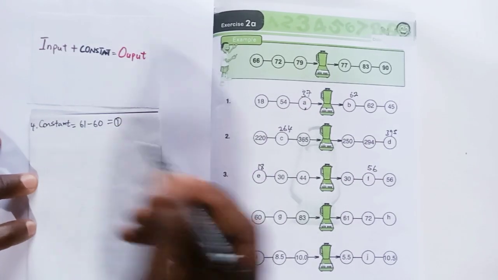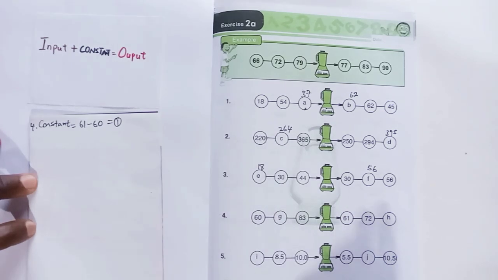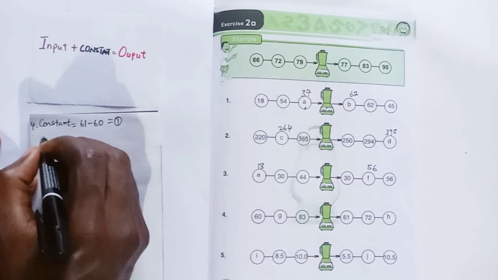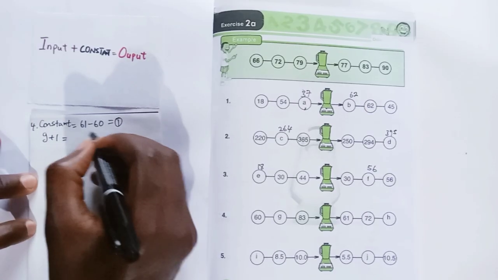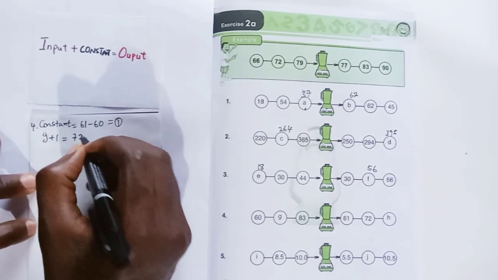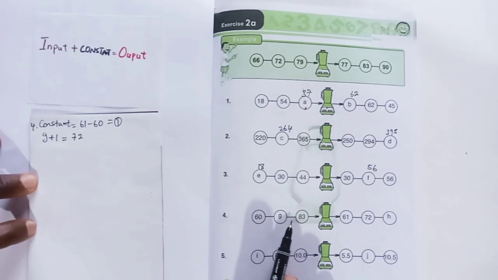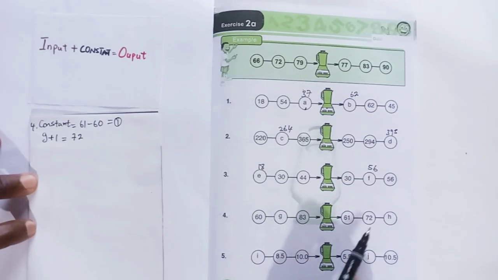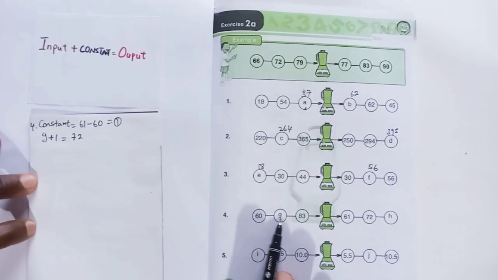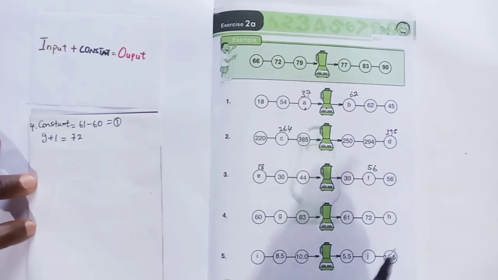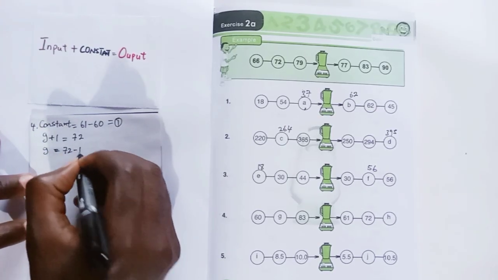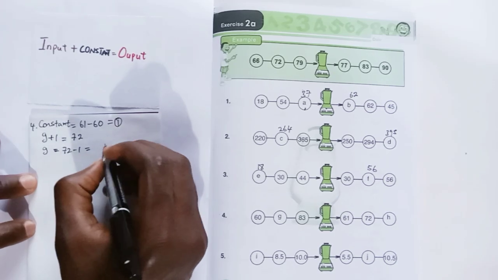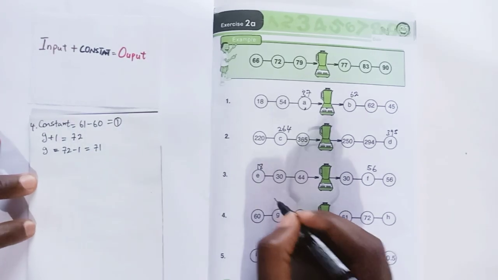Same thing, we're going to be adding 1 to our input to get the output. So to get G, G plus 1, that's the constant, will give us the output, which is 72 here. So input plus constant gives us output, all right? So G will be equal to 72 minus 1, which is 71. So G is 71.